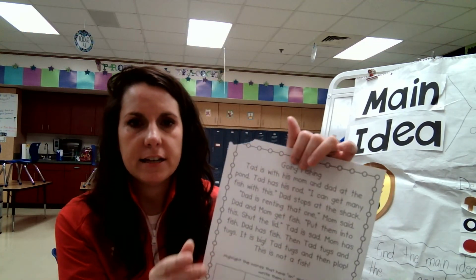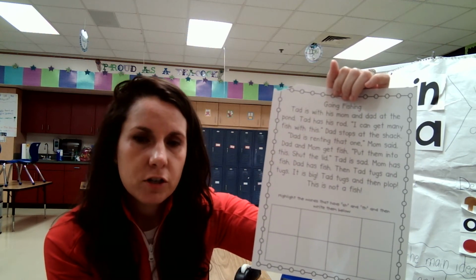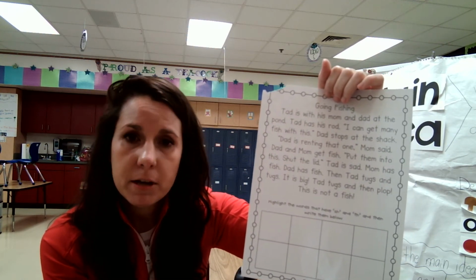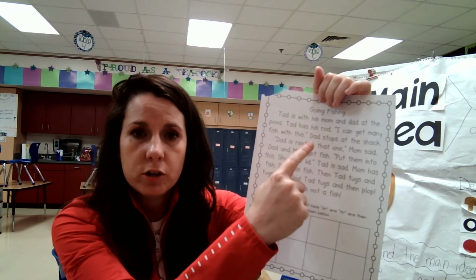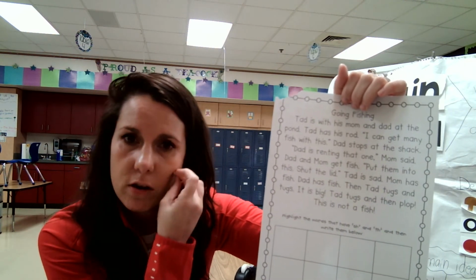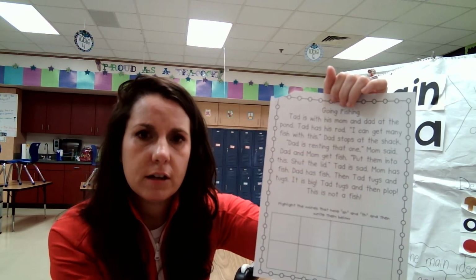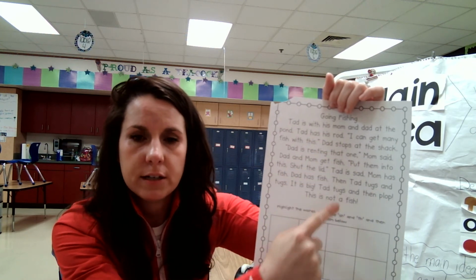The other thing that you're going to have in your packet for reading today is this little story called Going Fishing. There are a lot of words that you should be able to read in this. So this I want you to try reading on your own. Have mom and dad or grandma and grandpa listen and help you if you get to a tricky word. But remember, if we come to a word we don't know, we sound it out. Okay, you guys know these sounds. You can do this. Really think about what those sounds are and put those words together.